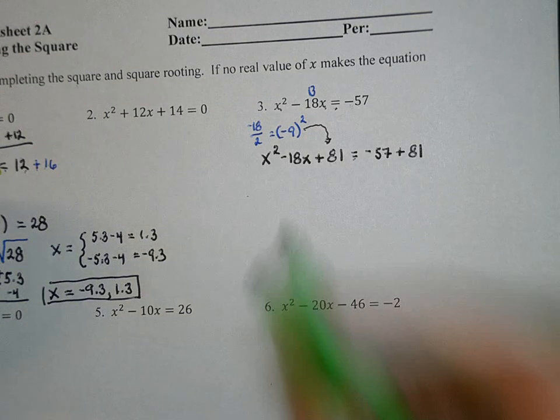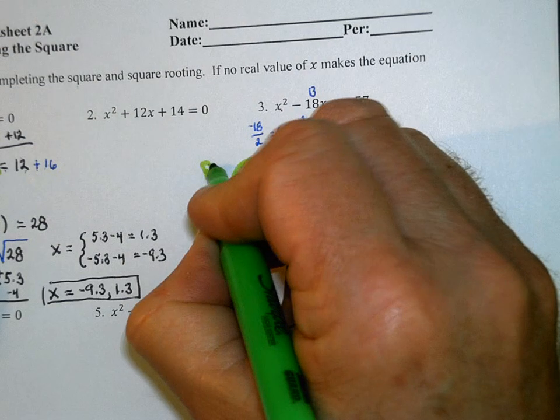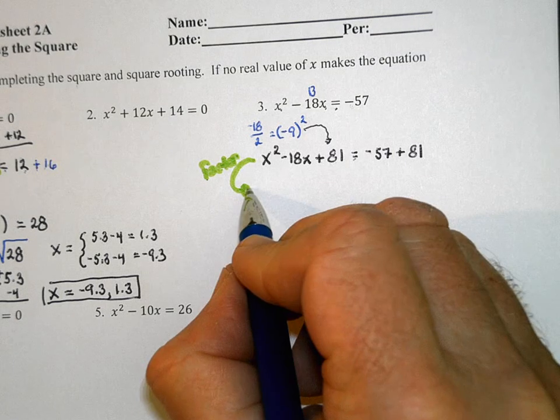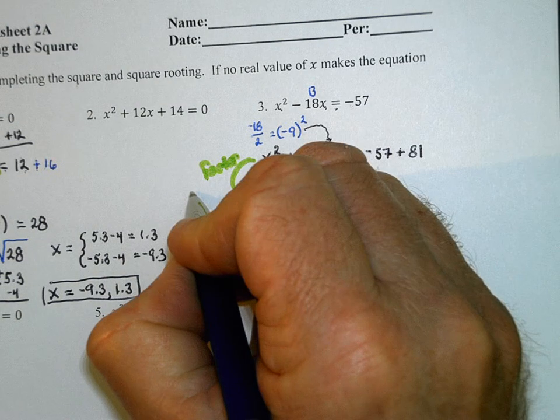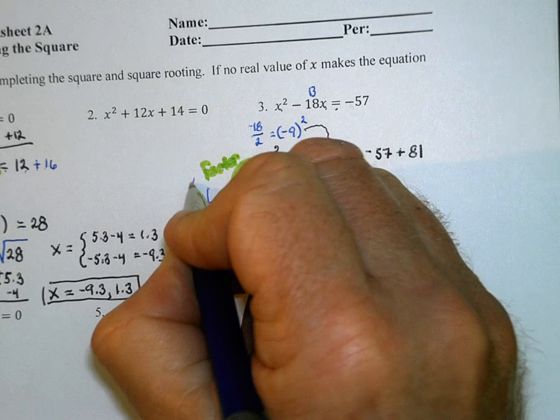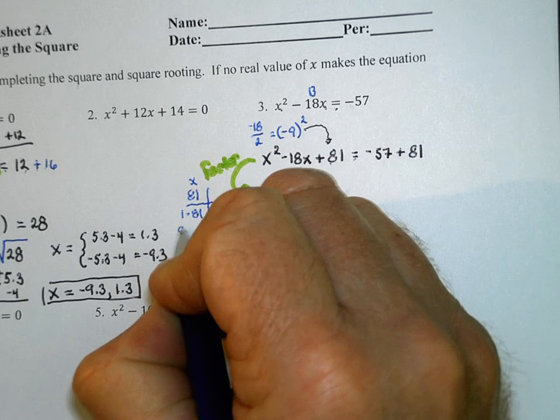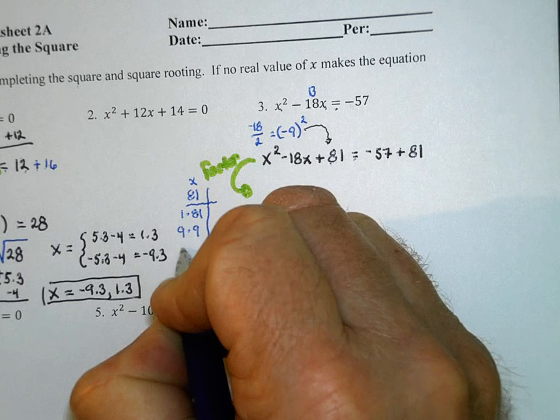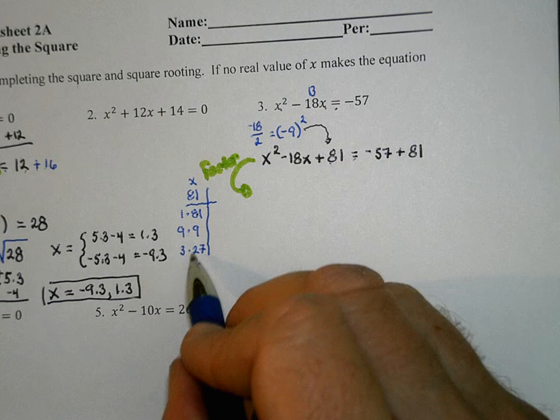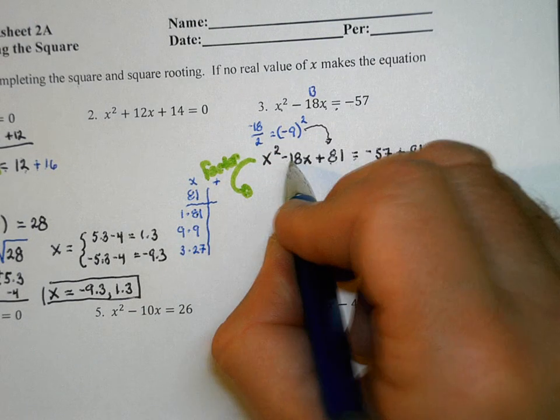Now my next step is to factor this trinomial. How do you factor a trinomial once again? Hopefully you're remembering. You take the c value, which is positive 81, make a t-chart, and write down all the distinct pairs of numbers that multiply to make 81: 1 times 81, 9 times 9, and 3 times 27. So there are your pairs of numbers that multiply to 81. One of those will be your factors, the one that adds to make your b value, negative 18.